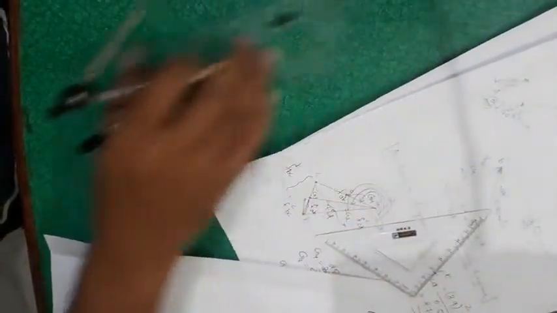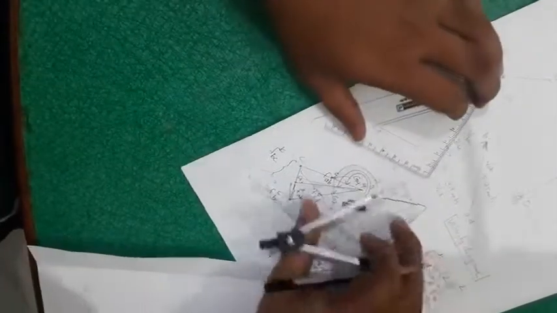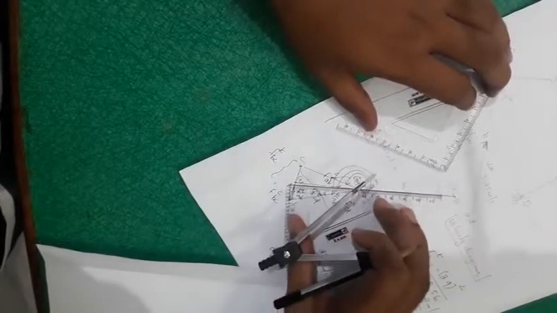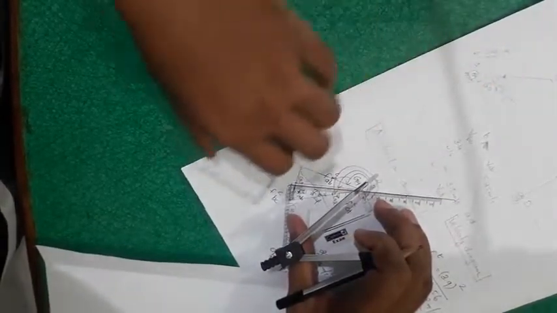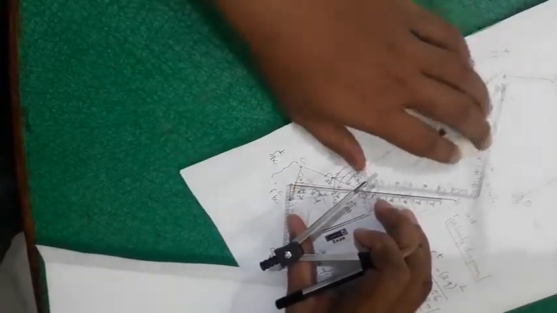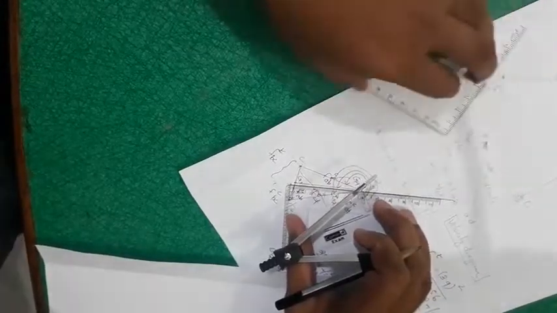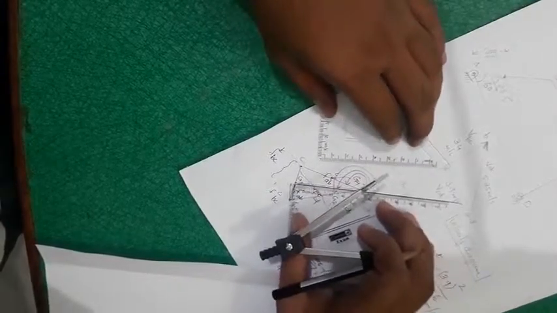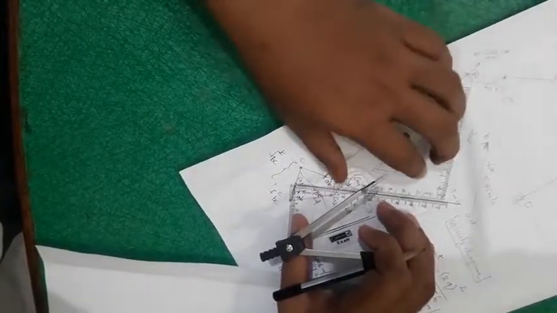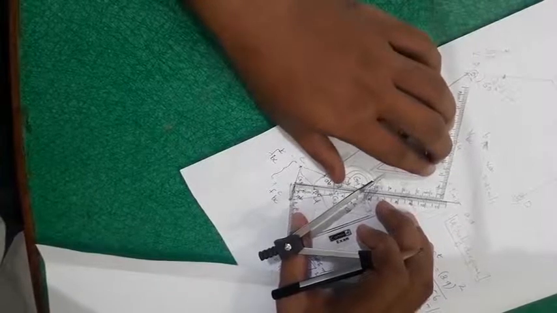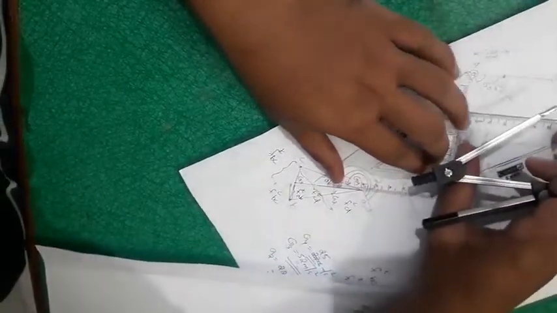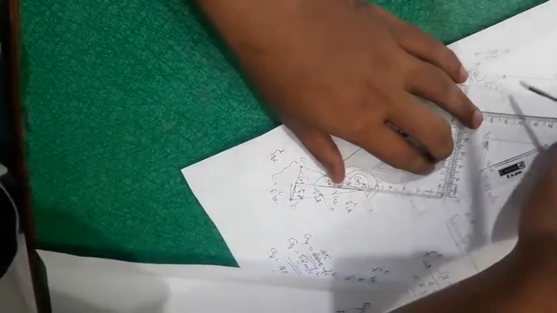You can always draw parallel. This was G3, right? This is G3, just like that.